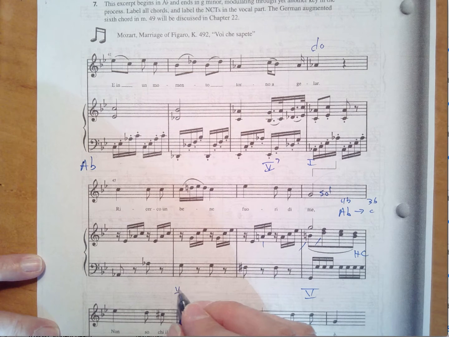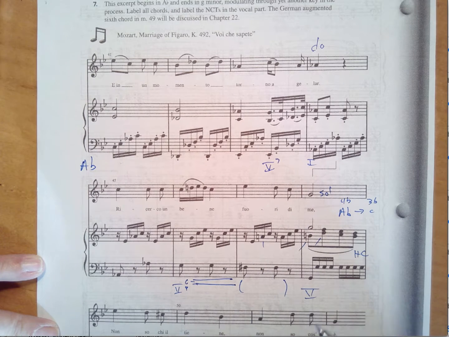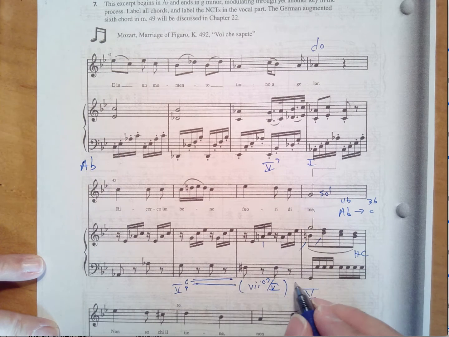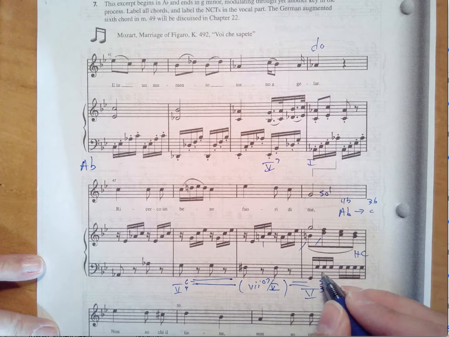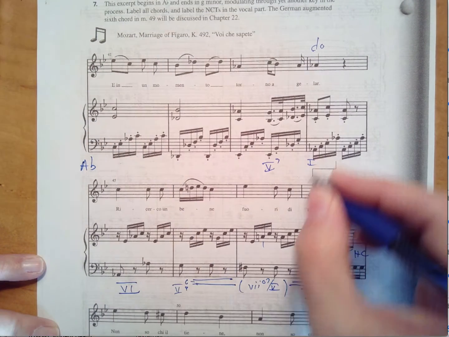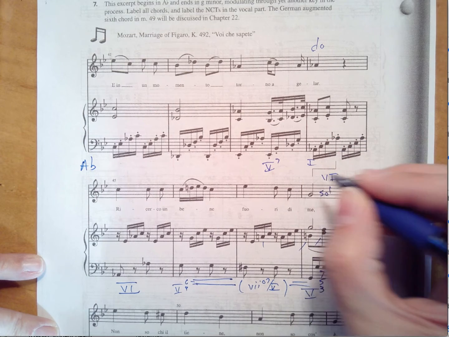This is actually a cadential 6/4. There's a little interpolation of a 7, diminished 7 of 5 before the 6/4 resolves to 5/3 with a 7 on top. So this chord was a 6, and 1 in the key of A flat becomes 6 in the key of C minor.